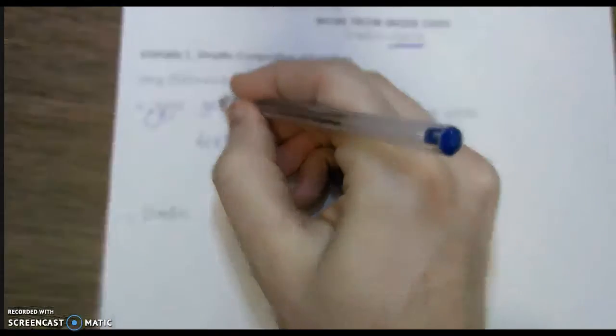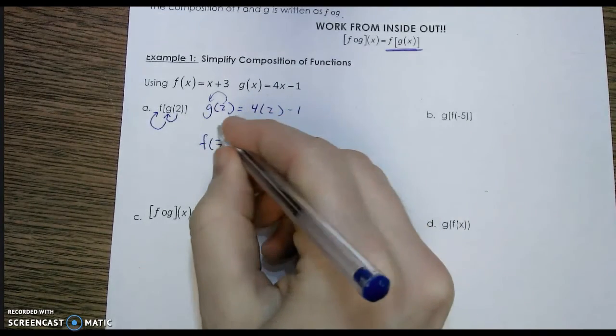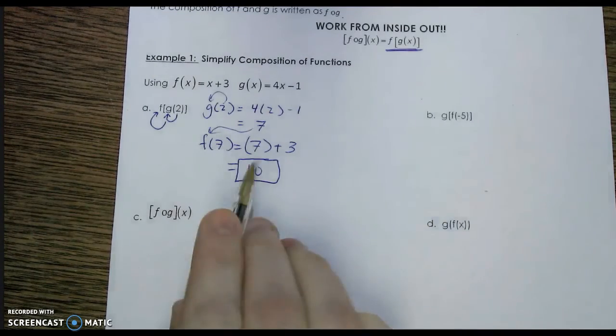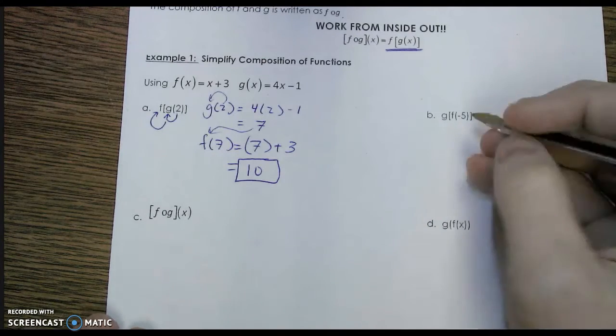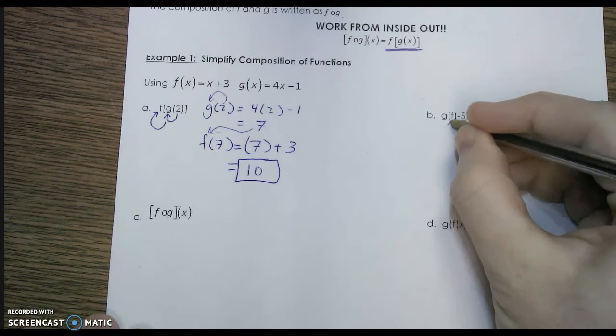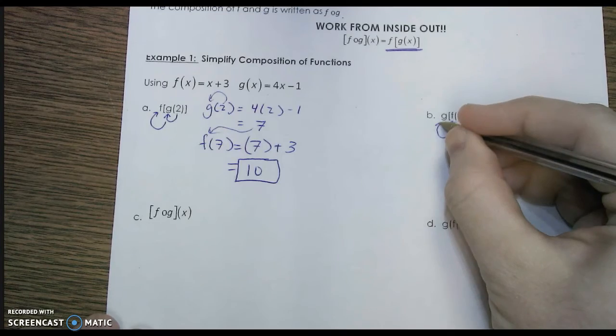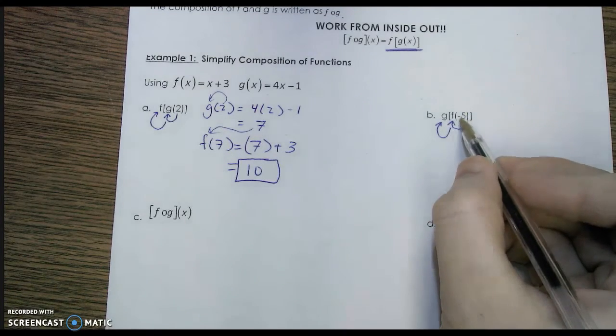So we took 2 and plugged it into g, and then we took that answer and plugged it into f and got 10. So here it's saying take negative 5, plug it into f, and then take that answer and plug it into g. You're working from the inside out.